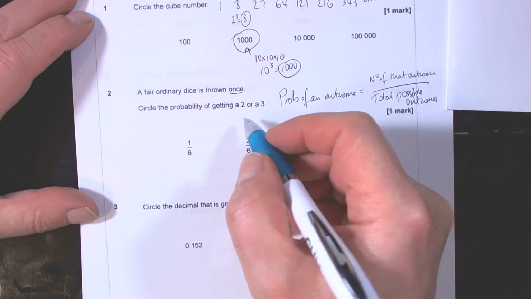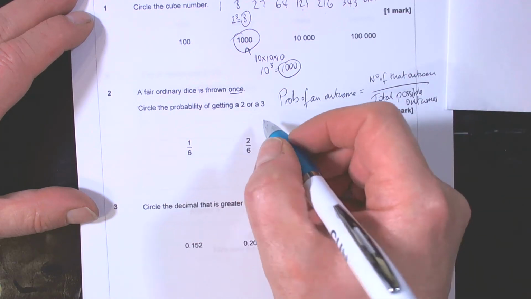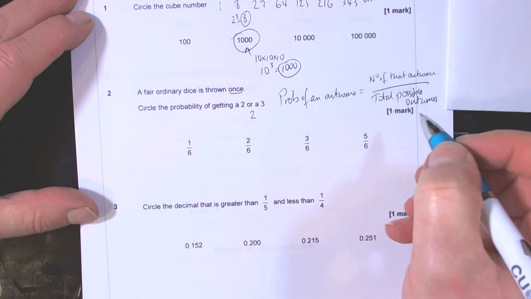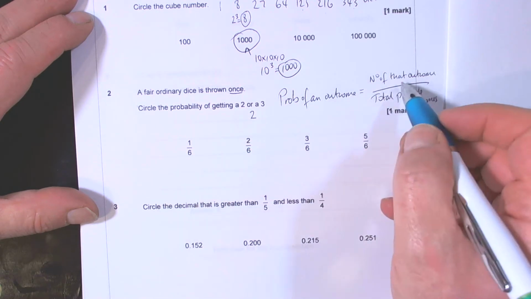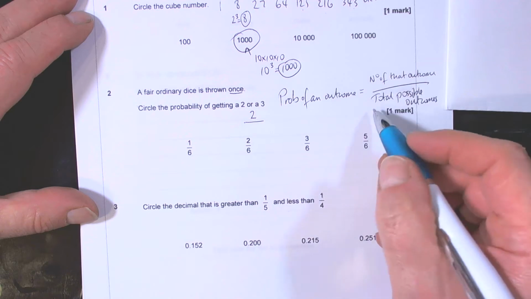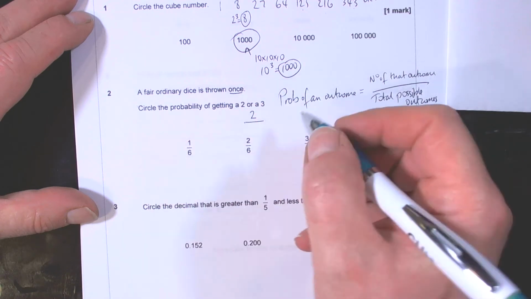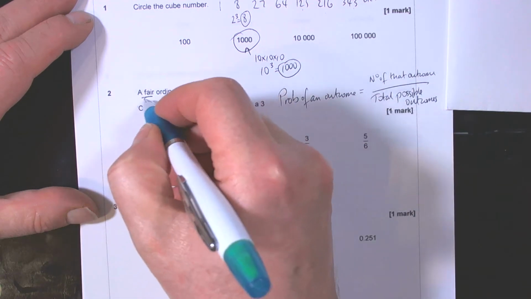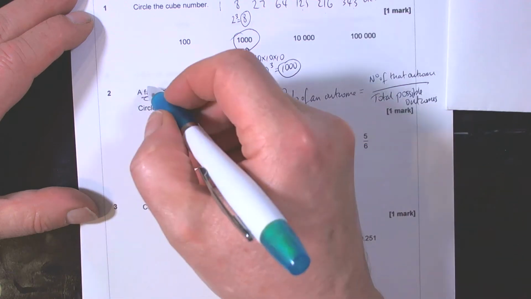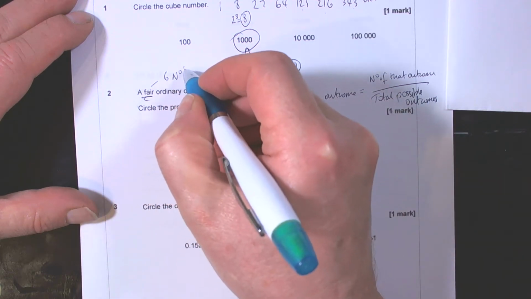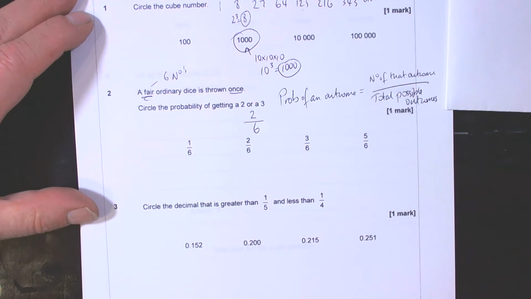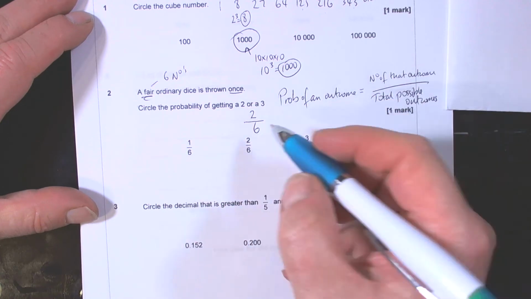So in this case, the probability of getting a 2 or a 3, that means we've got 2 outcomes that we want to find, and the total possible outcomes, well, it's a dice, so there are 6, because it's a fair dice, so that means it's got 6 numbers. So 2 out of 6.